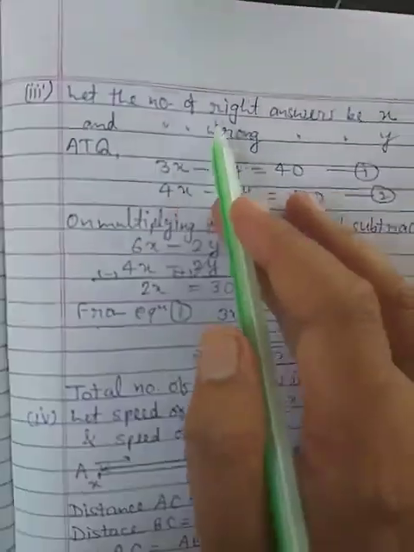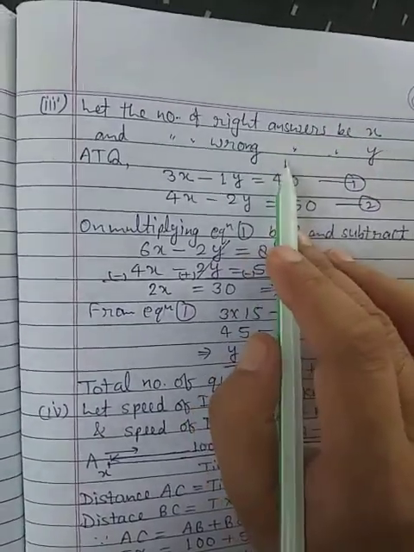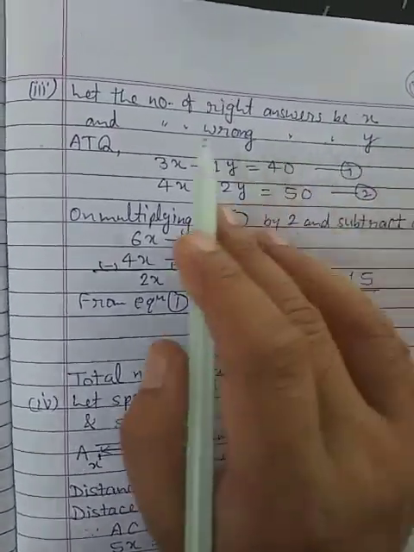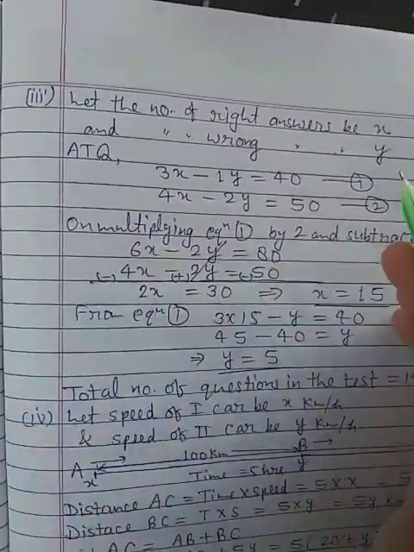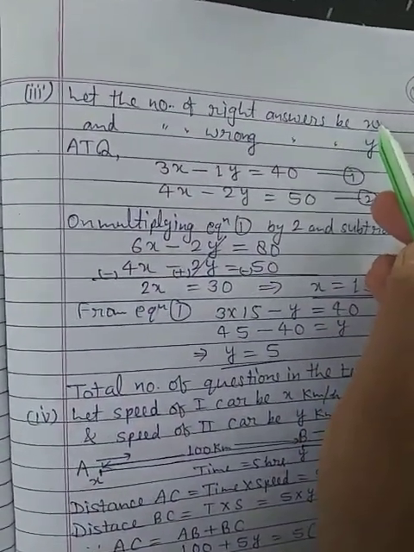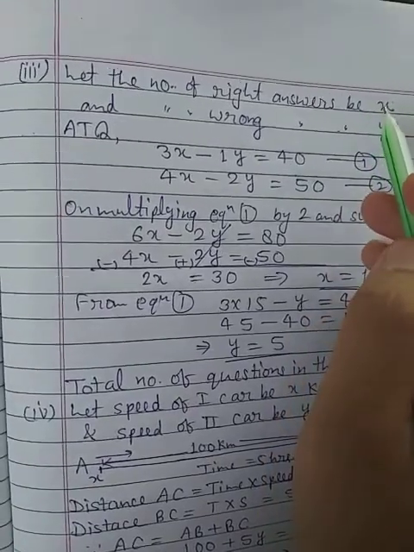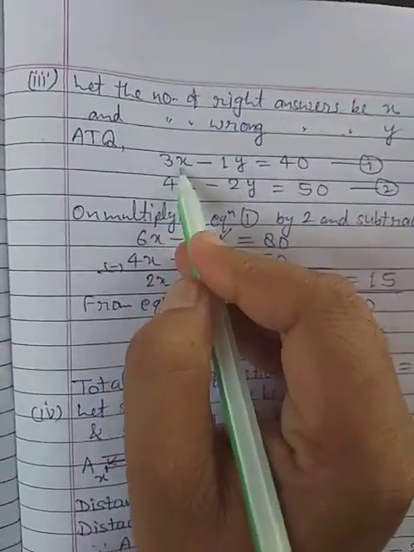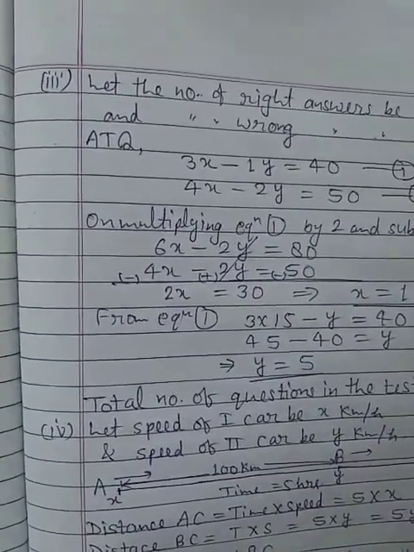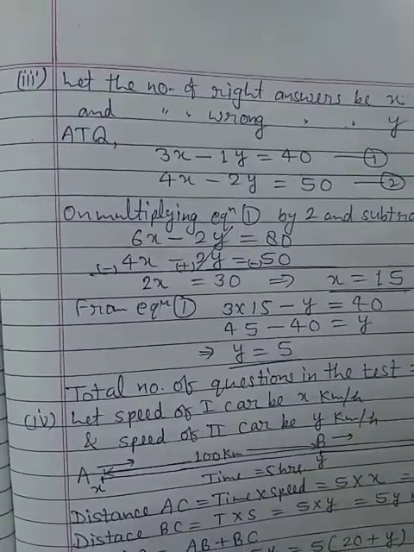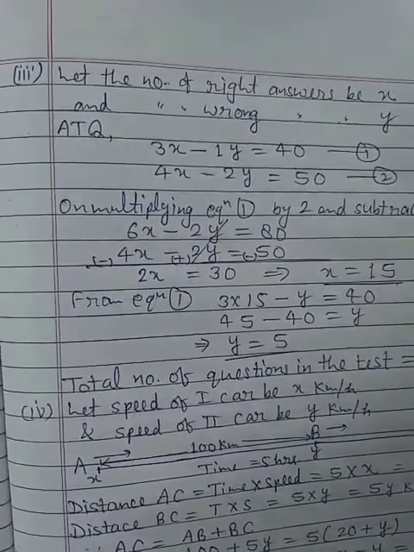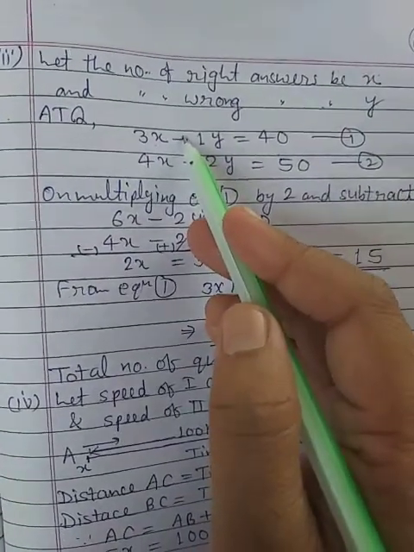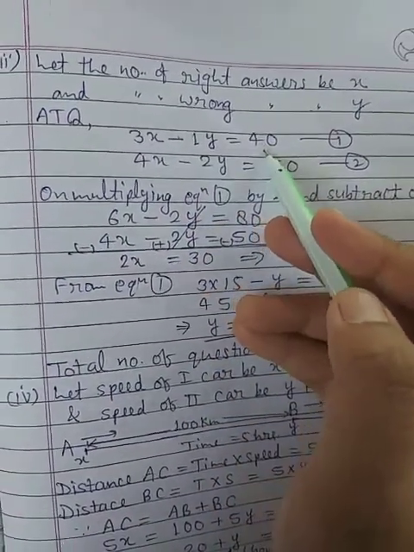So here we assume the number of right answers be x and wrong or incorrect answers be y. In the first condition, 3 marks are rewarded for each correct answer. How many correct answers are there? x. So 3 marks for one question, then for x questions there will be 3x marks. Clear? And 1 mark is deducted for each wrong answer. How many wrong answers? That is y. So 1 into y, that is y marks are deducted, means subtracted. So minus 1y equals 40, the total score.